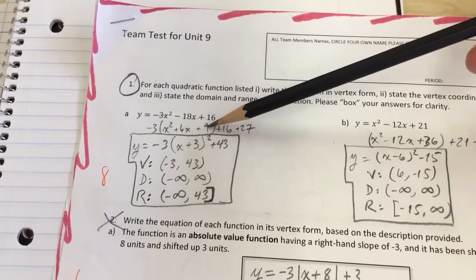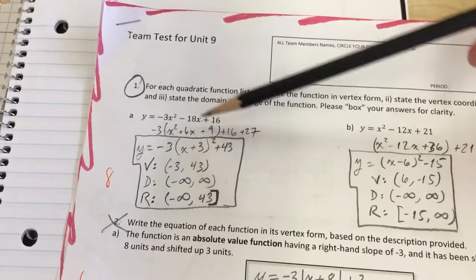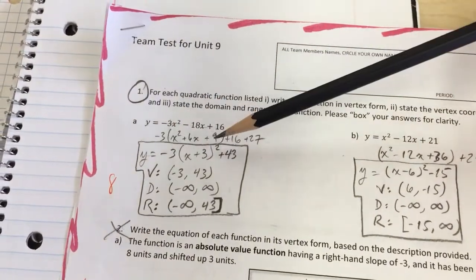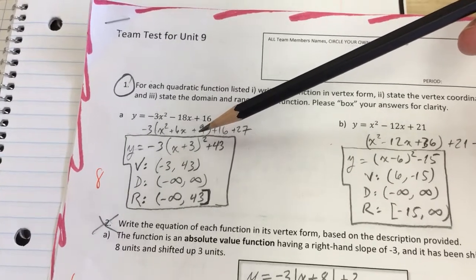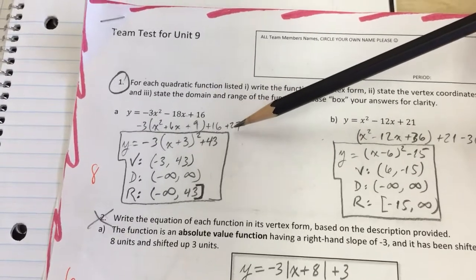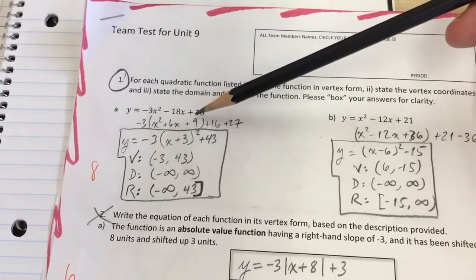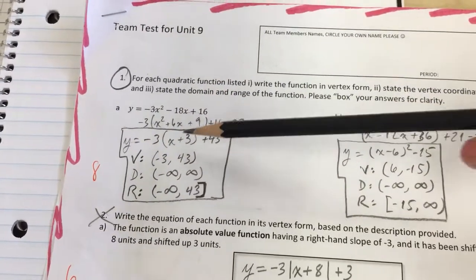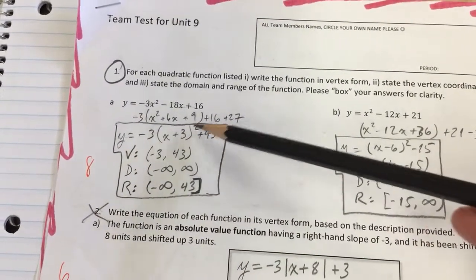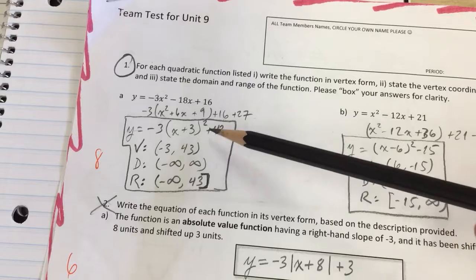Now, when we've added 9 here, what we've actually done is really deceptive. We've actually added negative 27, because the 9 that we added is being multiplied by that negative 3. So negative 3 times 9 is negative 27. To compensate for adding negative 27, we add positive 27. So that's where the positive 27 came from. It's just trying to keep the equation balanced and unchanged in its original state. We're just rewriting it in a different form, but it's the same equation. So 16 and 27 give us 43. This factors down to x plus 3 squared, and so our vertex is negative 3, positive 43.